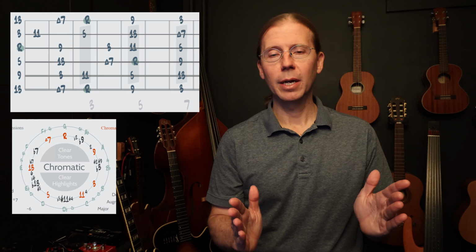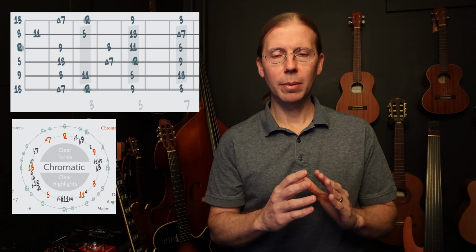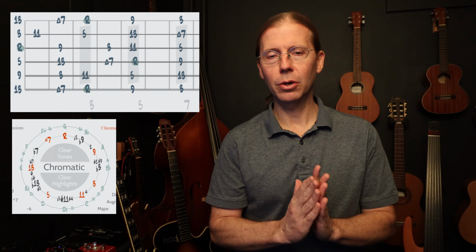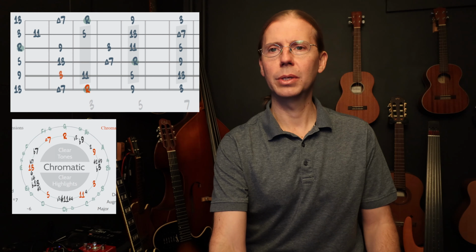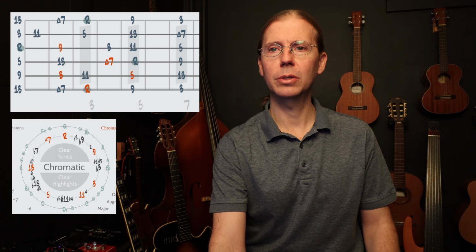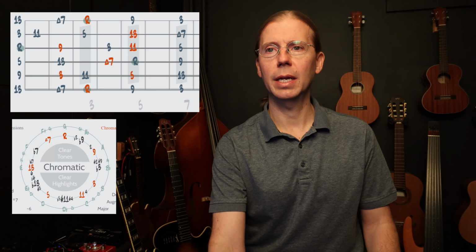Now here's a very helpful way to practice and think about this. What we're going to do is play every other note as an arpeggio. Root, third, 5th, major 7, 9, 11, 13, and the root.